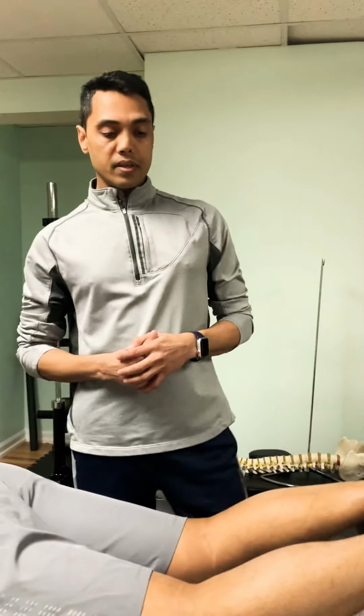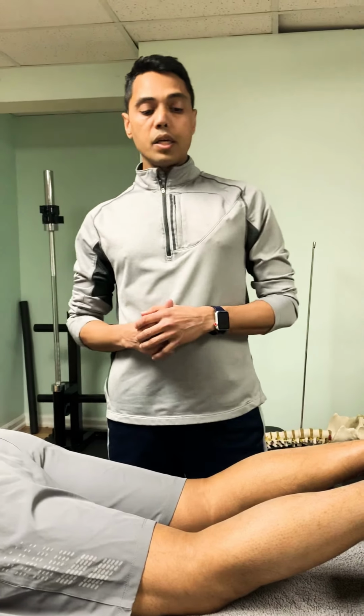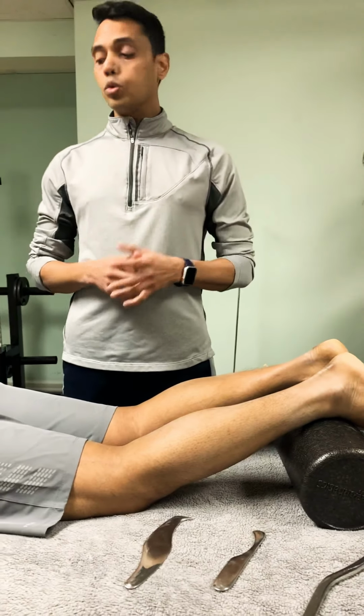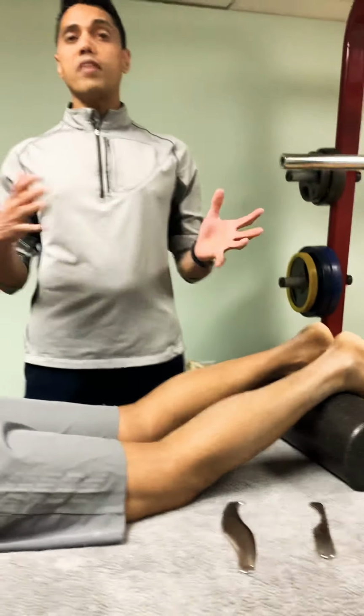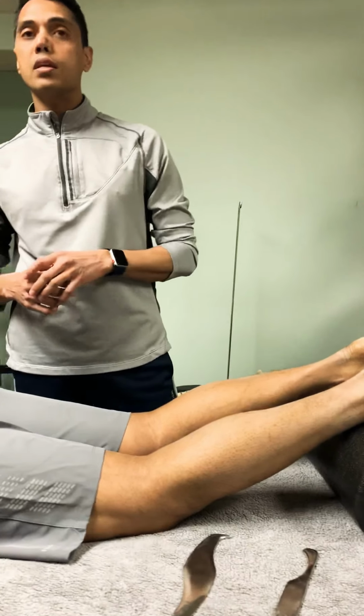Before I get started, I want to tell you that you could use tools of different kinds. You could use your hands all day to mobilize the soft tissue and the fascia, which is your connective tissue. But I'll tell you why it's better to use IASTM.